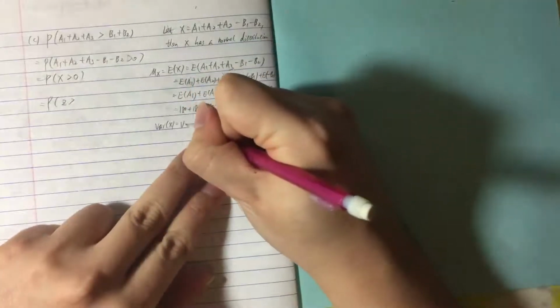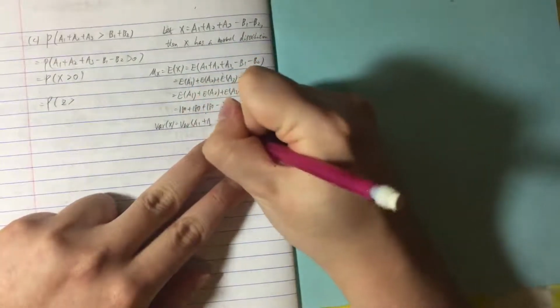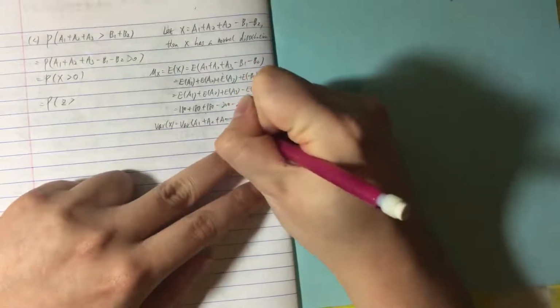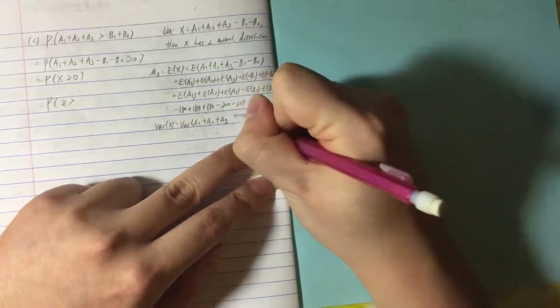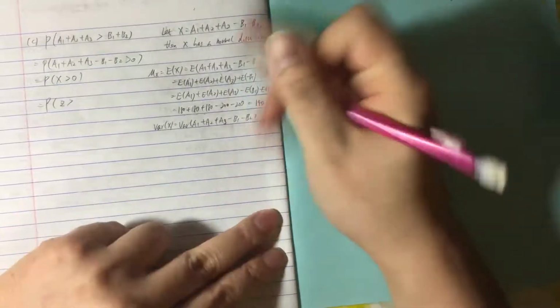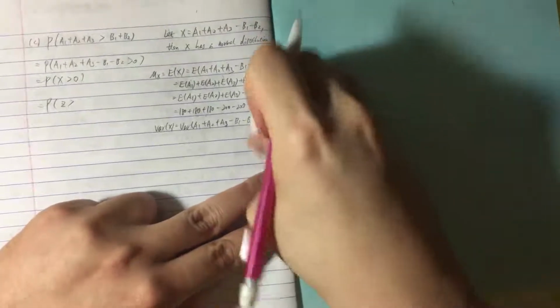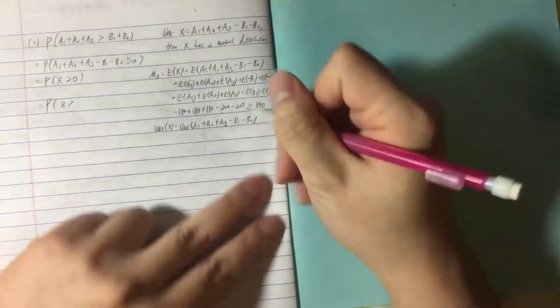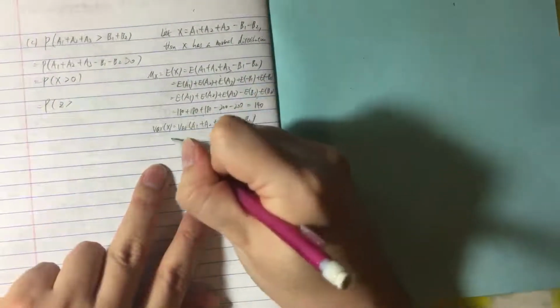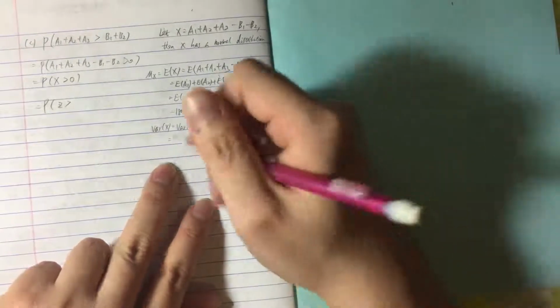Variance of x is the variance of a1 plus a2 plus a3 minus b1 minus b2. When we're looking for the variance of the sum of several random variables, I can separate the variance.